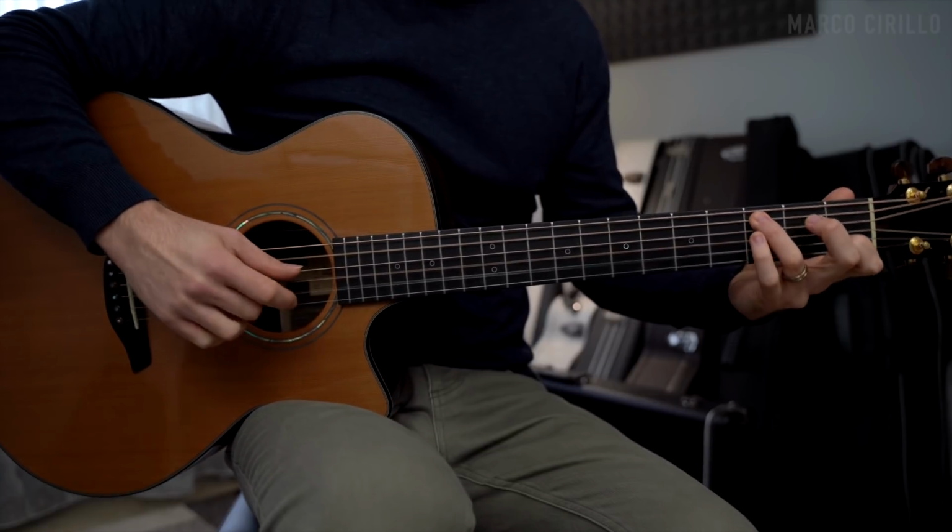Now the first note of the scale is called the root note and is the note that is going to give the name to the scale. And so this is a C major scale. Of course, it's a major scale. It sounds bright and happy and positive.